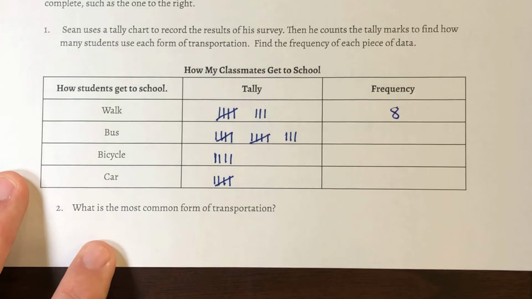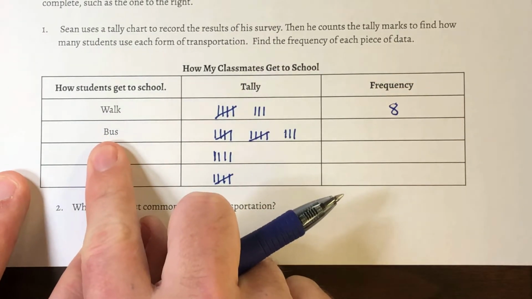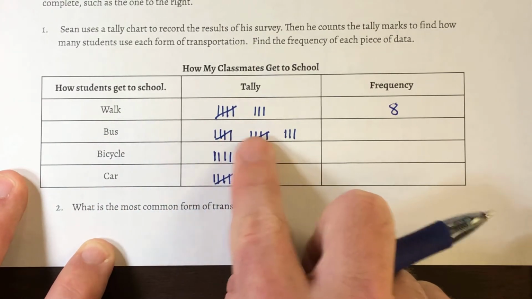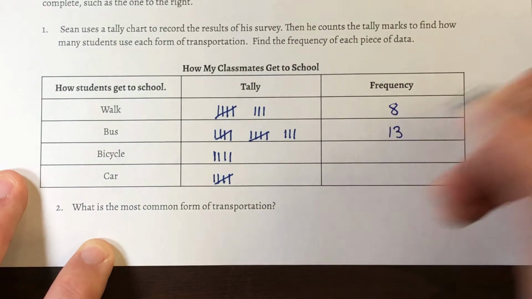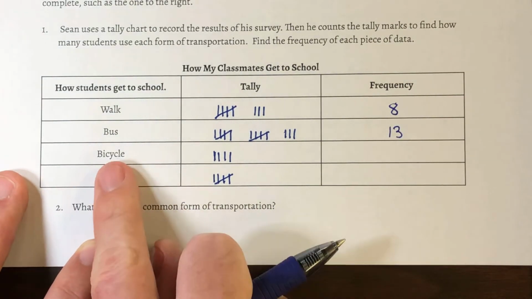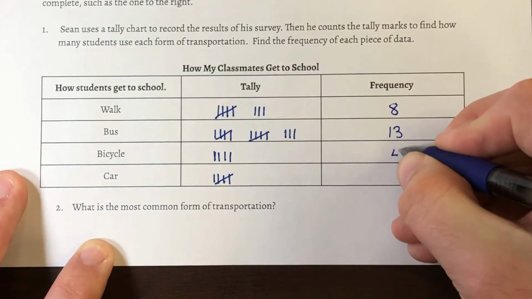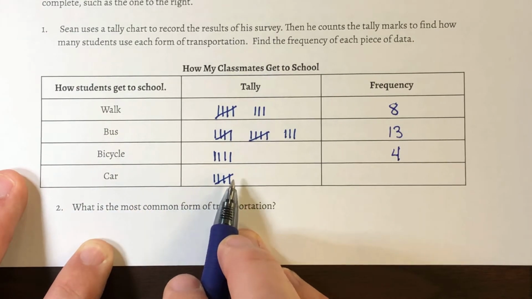That's all that number is. So frequency, how often did it happen? So how often did someone say, oh, I'm a bus rider? 5, 10, 11, 12, 13 people said they're bus riders. Next, bicycle. 1, 2, 3, 4. And last, car riders. 5.